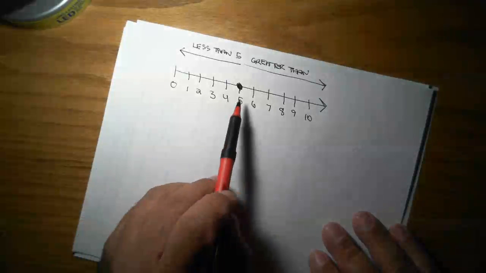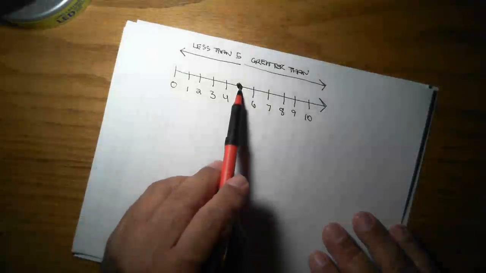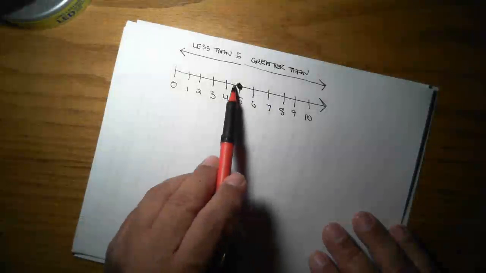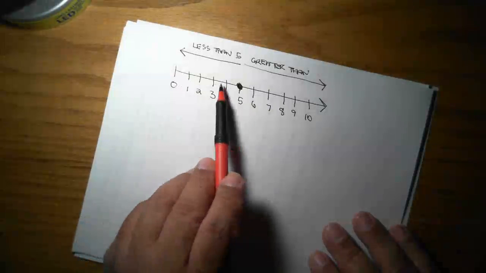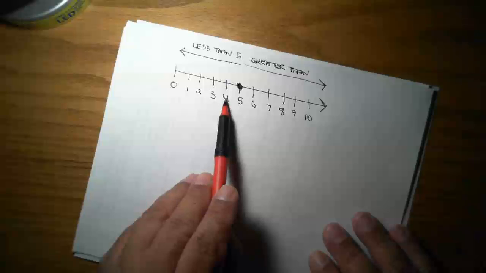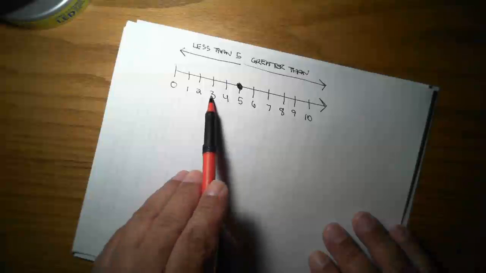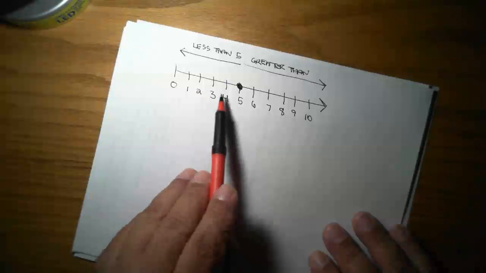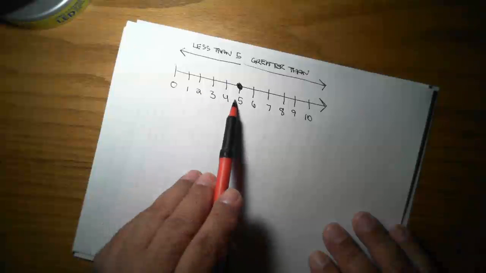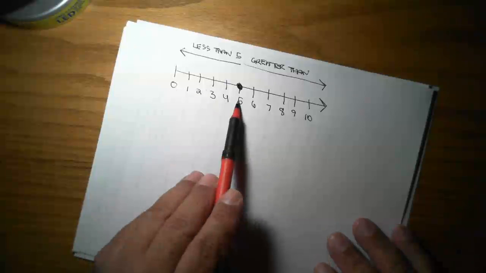Okay, so we have a given number, and that number here is 5. Everything to the left of the 5 is less than. For an example, 4 is less than 5, 3 is less than 5, 2 is less than 5, 1 is less than 5, and 0 is also less than 5.